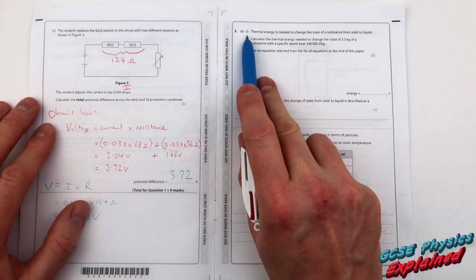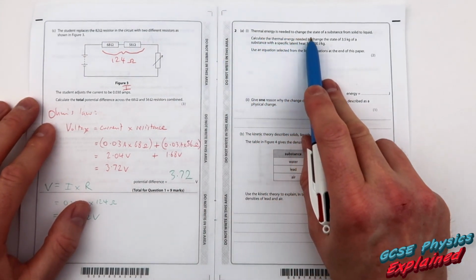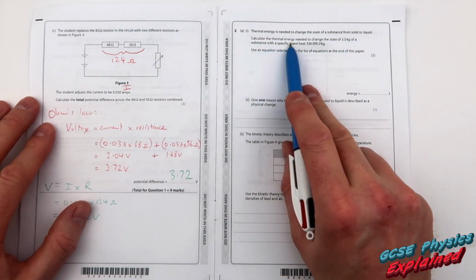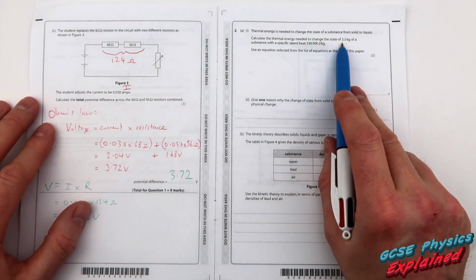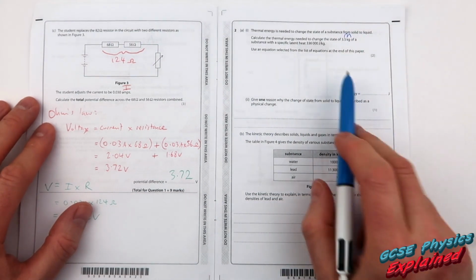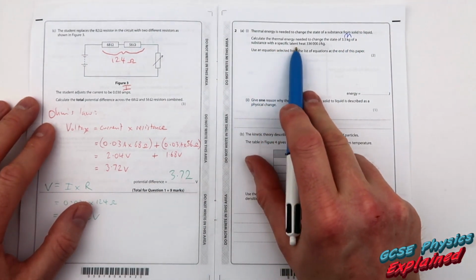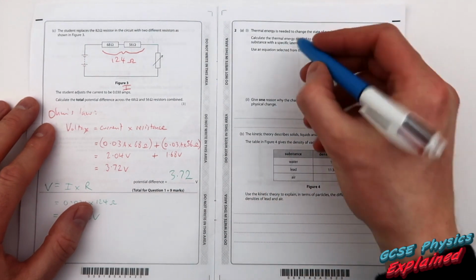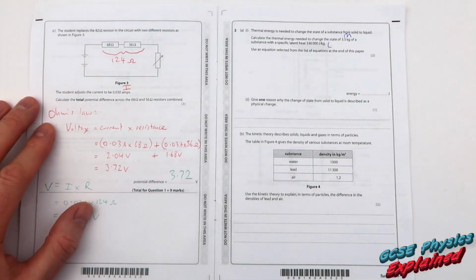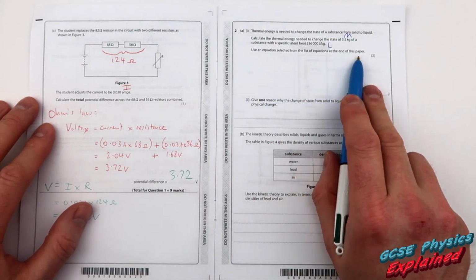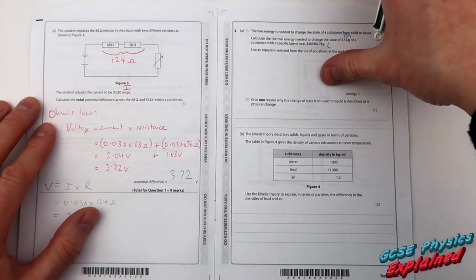Question 2, part 1. Thermal energy is needed to change the state of a substance from solid to liquid. Calculate the thermal energy needed to change the state of 3.5 kilograms, so that's the mass, of a substance with a specific latent heat of 336,000 joules per kilogram. So latent heat, that's L. Use an equation selected from the list of equations at the end of this paper.